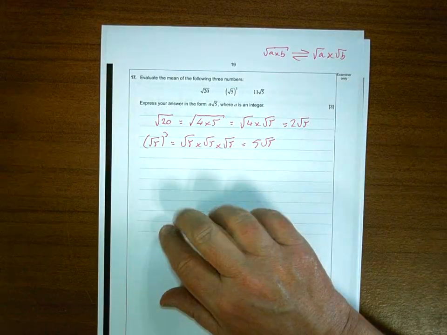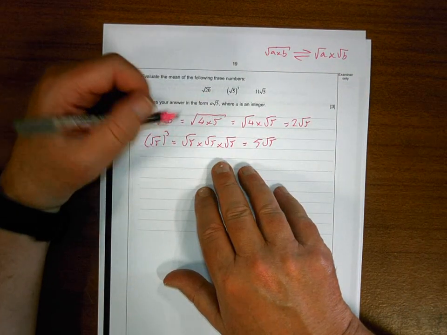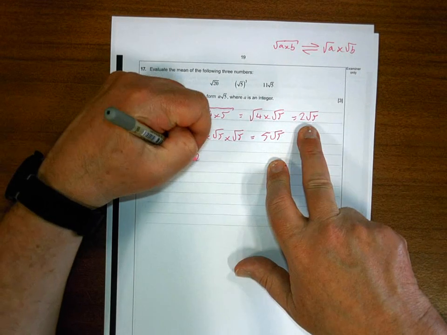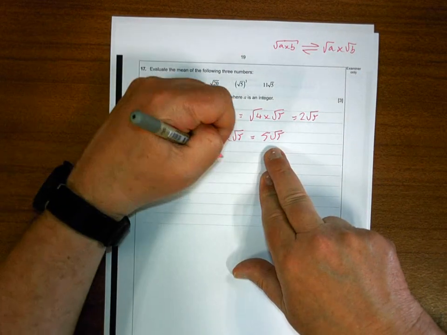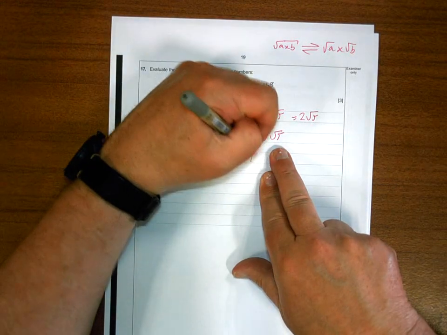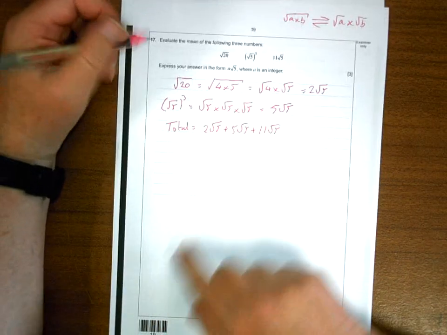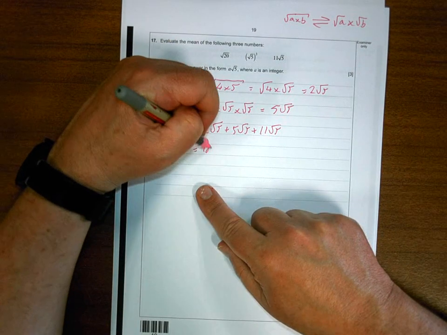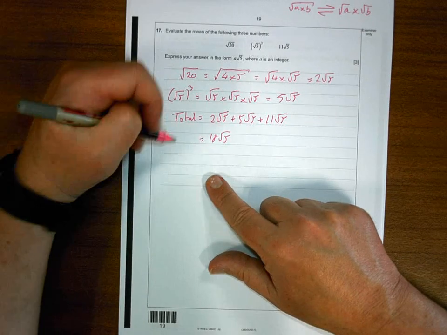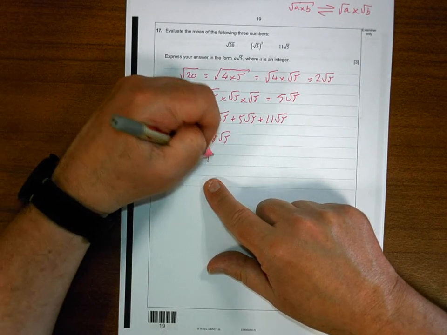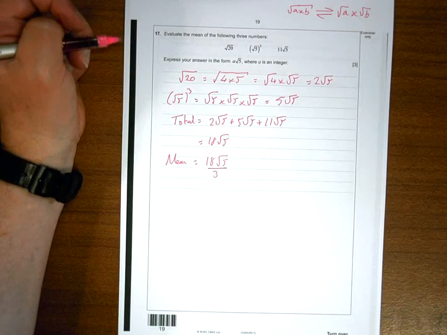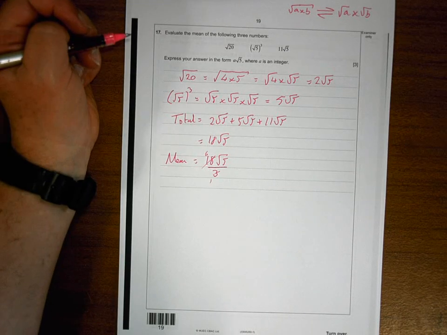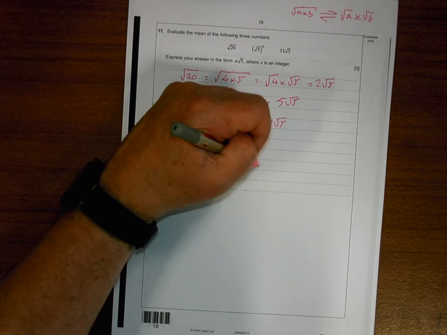So I can now add, so the total will be root 20 plus 5 root 5 plus 11 root 5. So that's going to be 11, 16, 18 root 5. Mean will be 18 root 5 divided by 3. 3 goes into itself once and into 18 6 times. So that's 6 root 5.